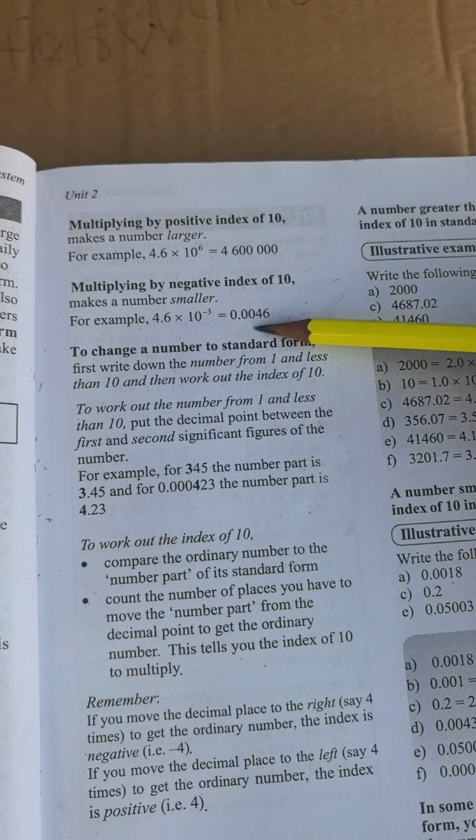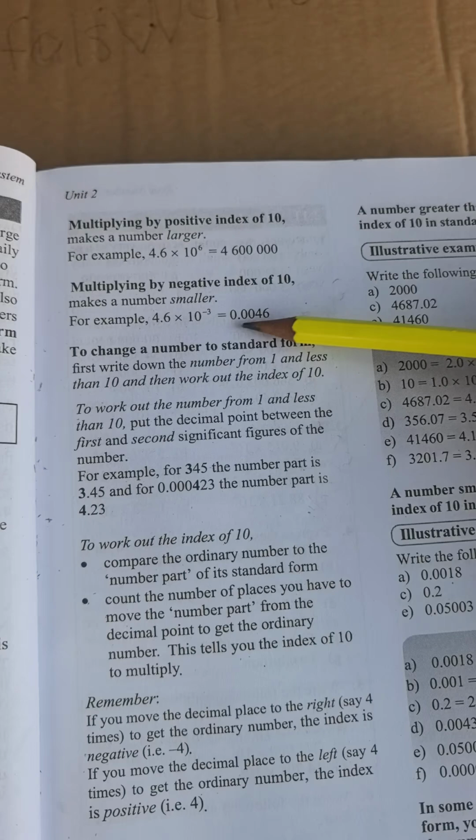So we are multiplying. When you are multiplying by a negative index, the zeros come in front. So how many zeros here? I don't want to explain this now, I'd rather you understand why this is so. So we see it in the next one. Bye for now.